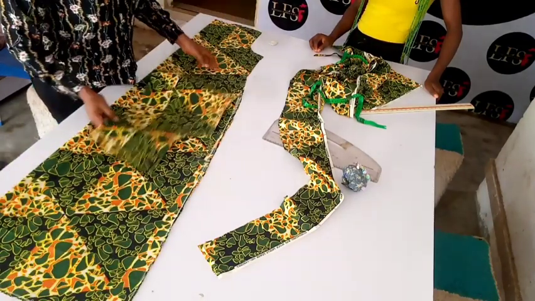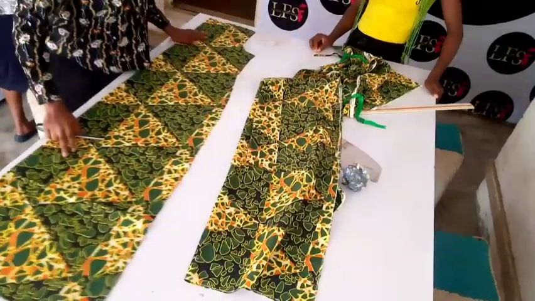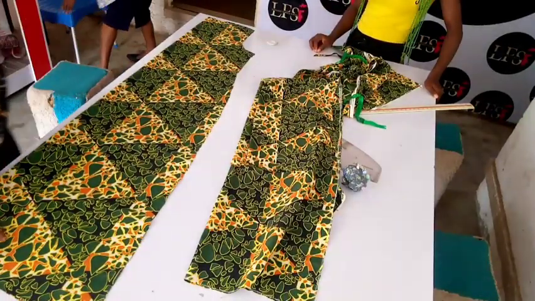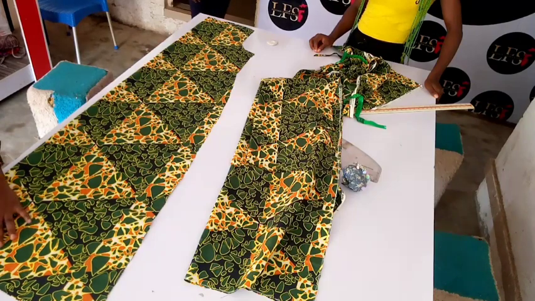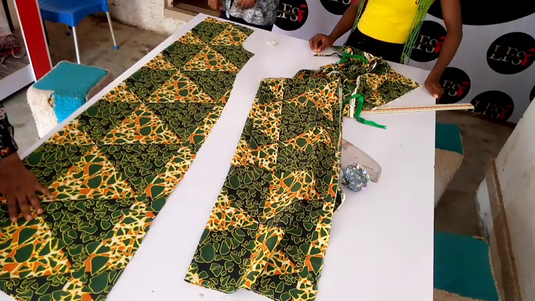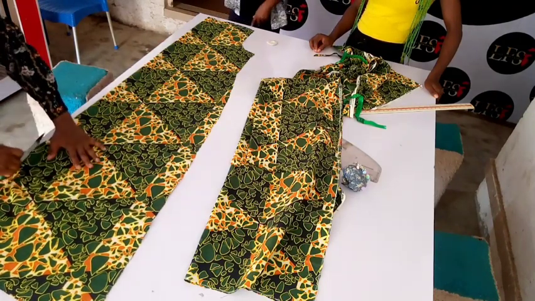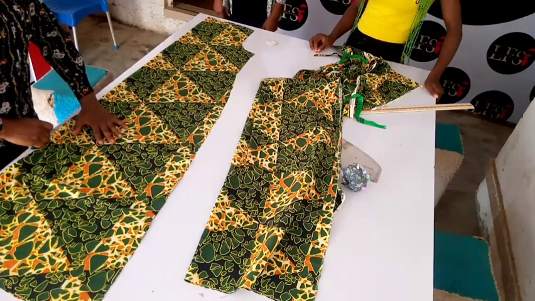After doing this, I'm going to cut the back open into two equal halves. So I'll take off the front, so I can cut the back open to enable me to fix up my zip at the back. After doing this, I'm going to take it to the sewing machine.